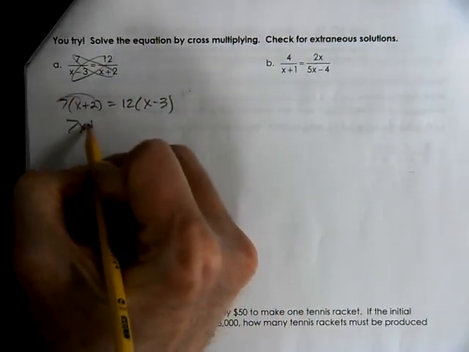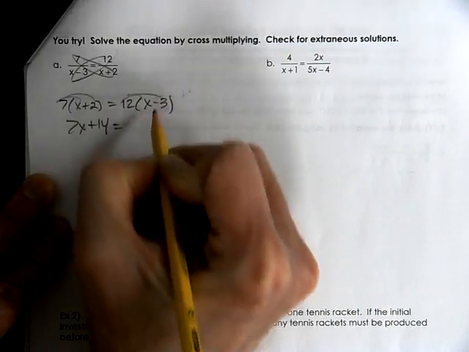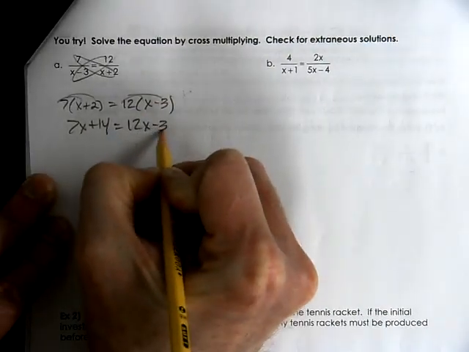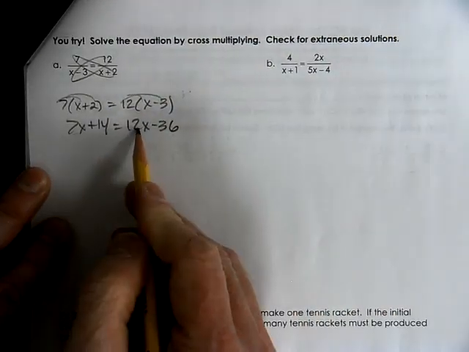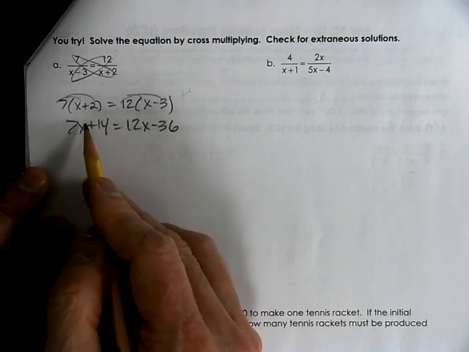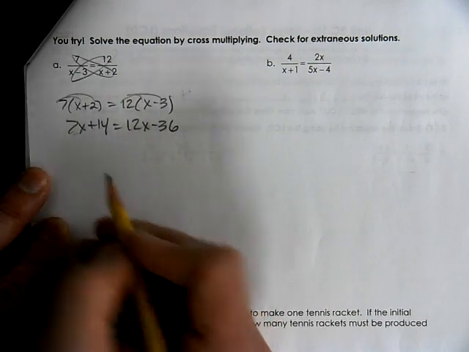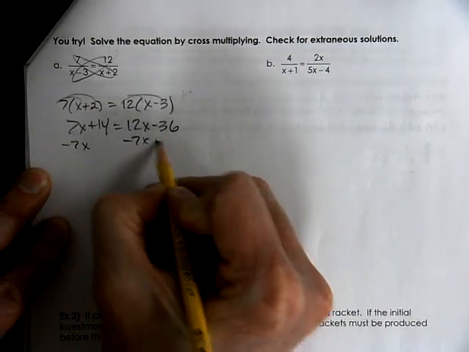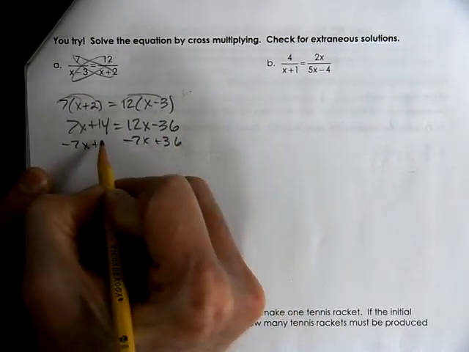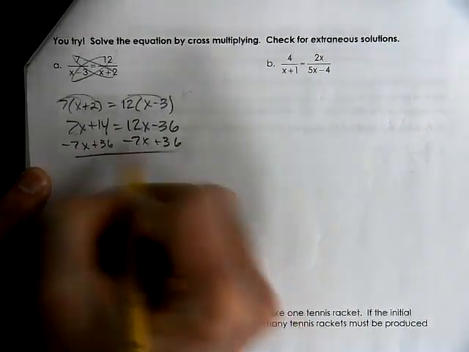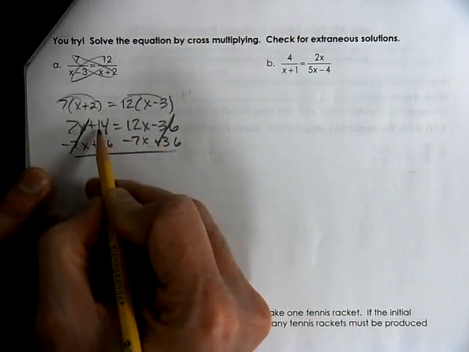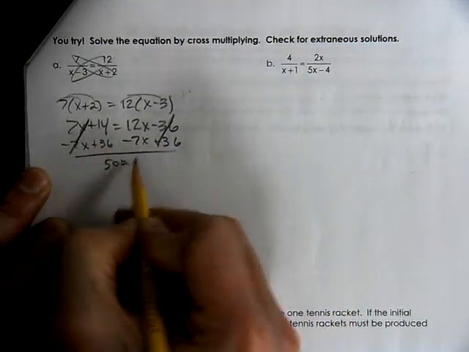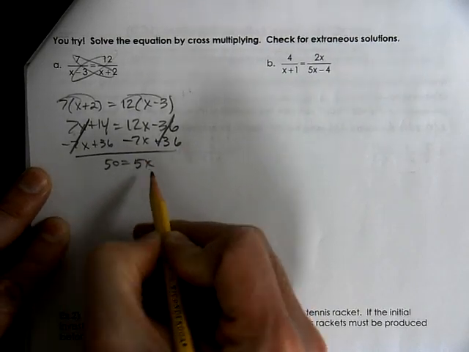Distribute. We have the same type of x's because they're to the first power, both of them. So we're going to bring them over to the same side. We're going to move our constants over to the same side. That's 50 equals 5x.